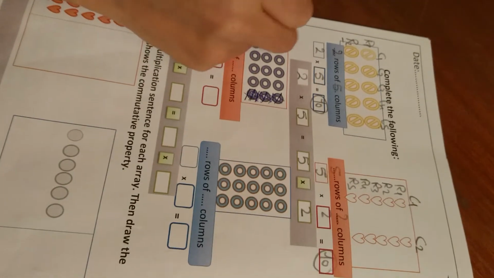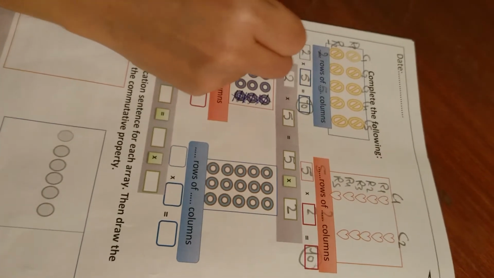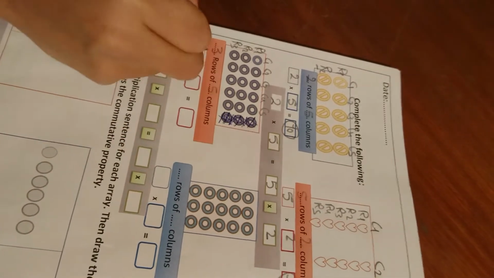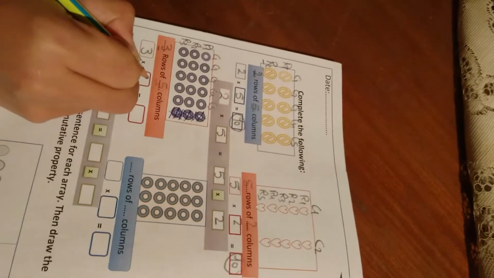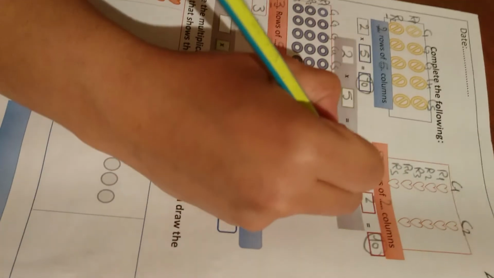The same over there. Row 1, row 2, row 3, column 1, column 2, column 3, column 4, column 5. I have 3 rows and 5 columns. If I multiply the number of rows by the number of columns, I'll get the total number of objects, which is 15. If I replace the number of rows with the number of columns, I have 3 rows, I'll make it the number of columns.